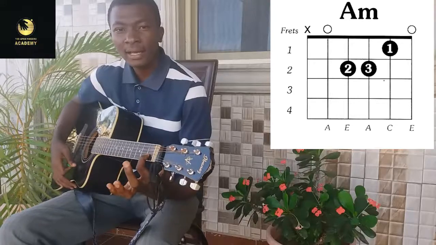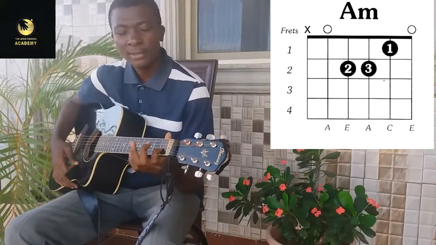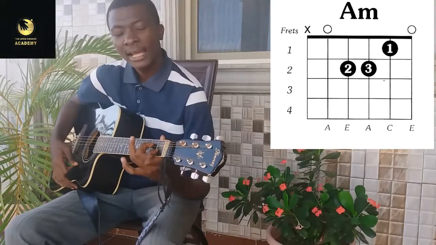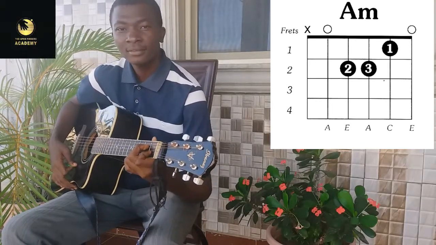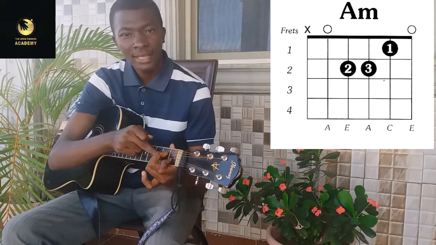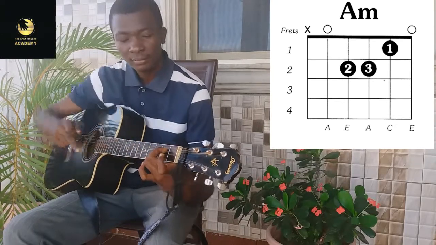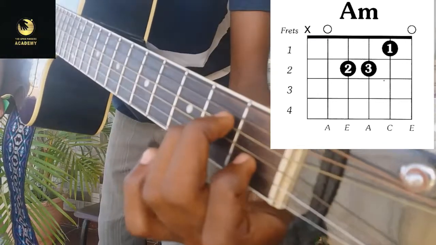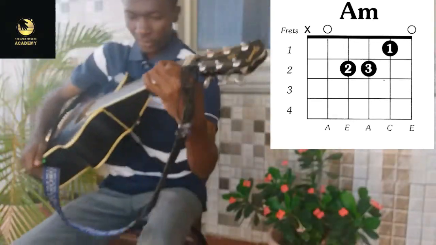So your index finger goes on the first fret of the second string, and then you have your middle finger at the second fret of the fourth string, and then your ring finger at the second fret of the third string. So this is your A minor chord.